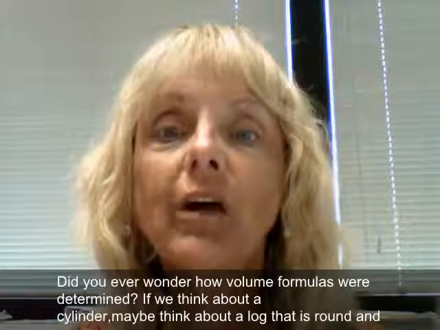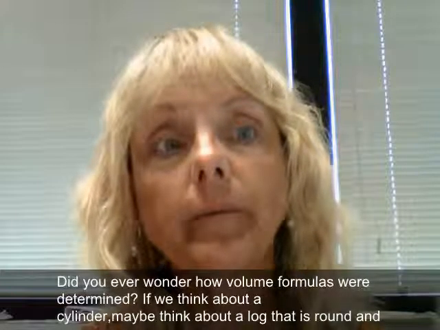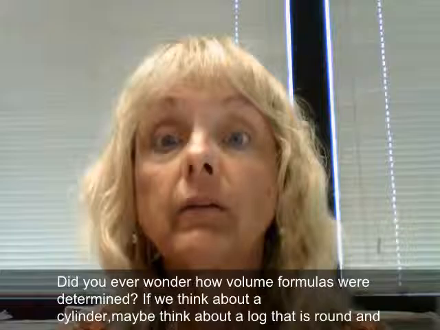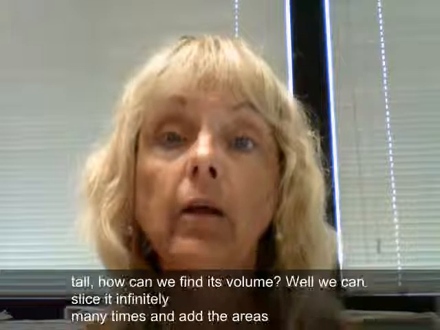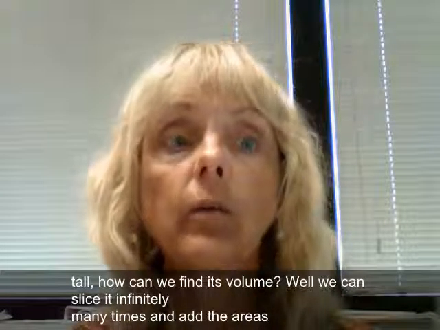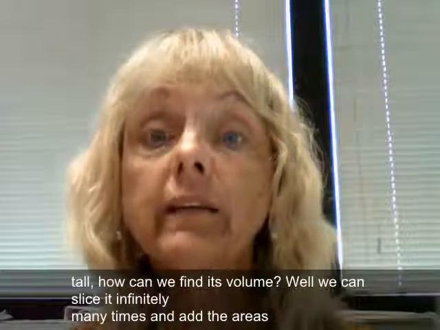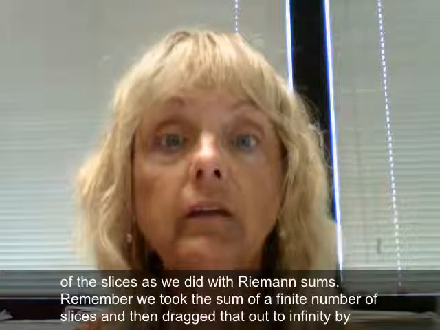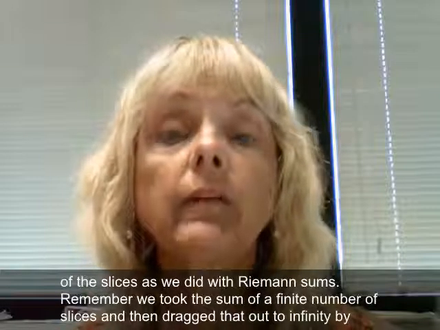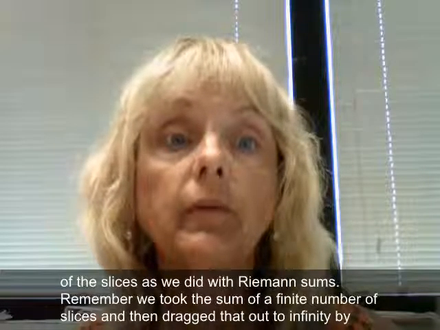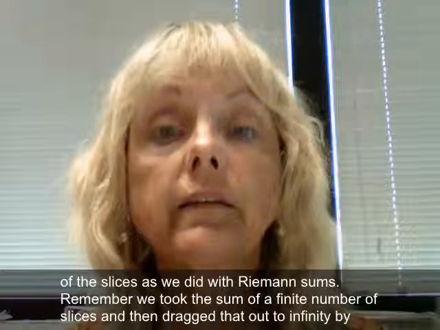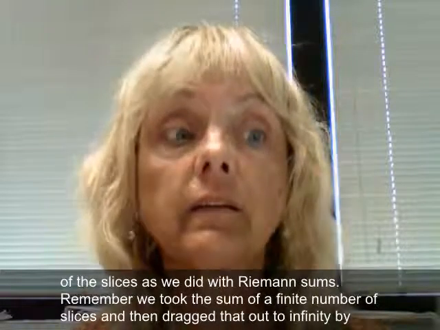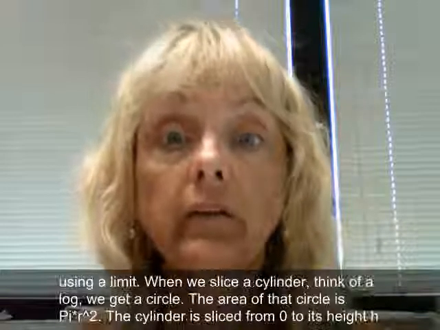Did you ever wonder how volume formulas were determined? Well, let's think about a cylinder, and maybe think about a log that's round and tall. So how can we find its volume? Well, we can slice it infinitely many times and add up the areas of each slice, as we did with the Riemann sums. Remember, we took the sum of the areas of a finite number of slices, then dragged that out to infinity using a limit.